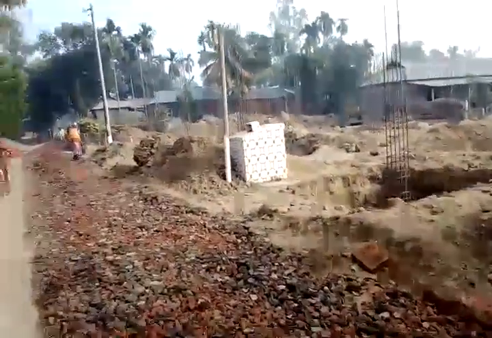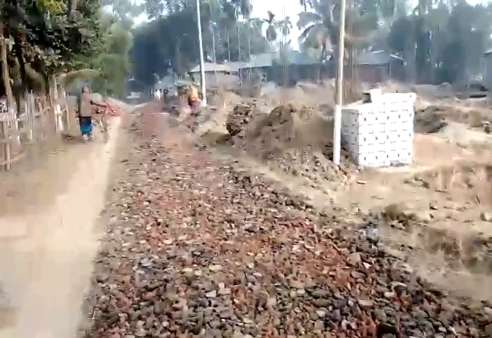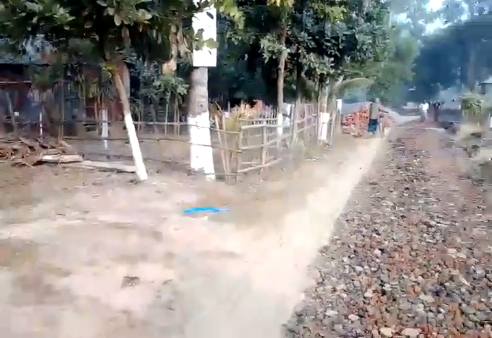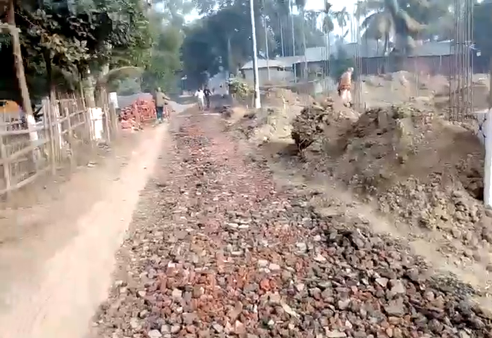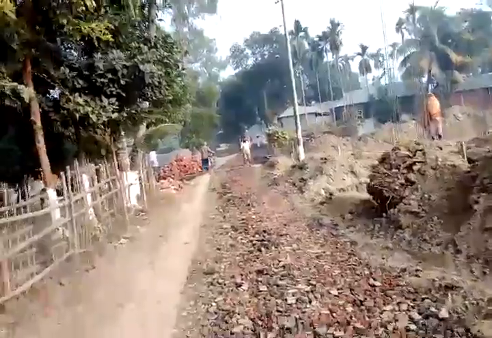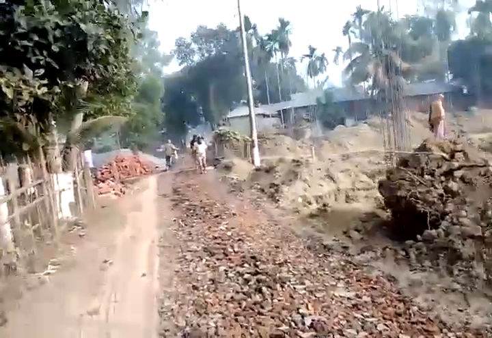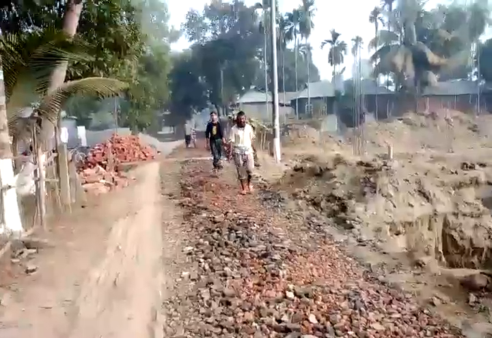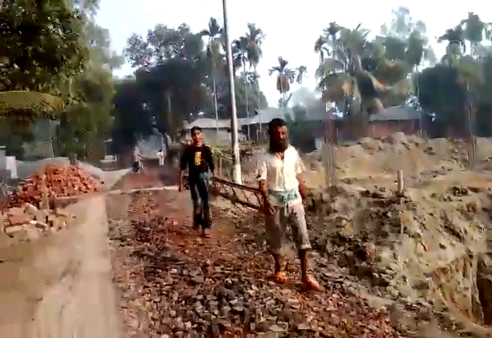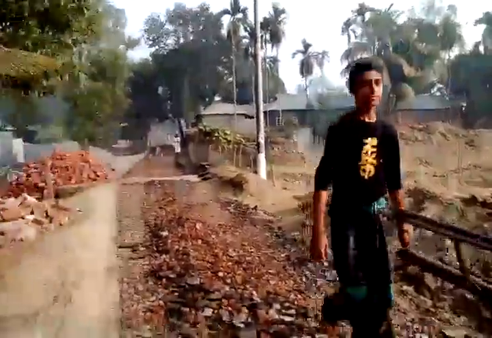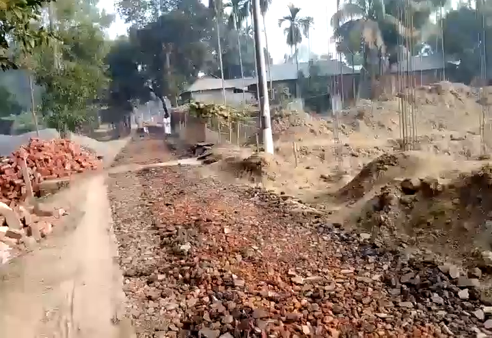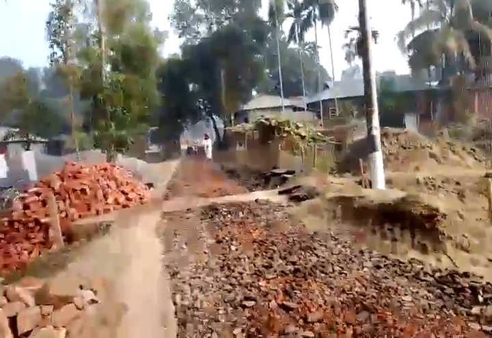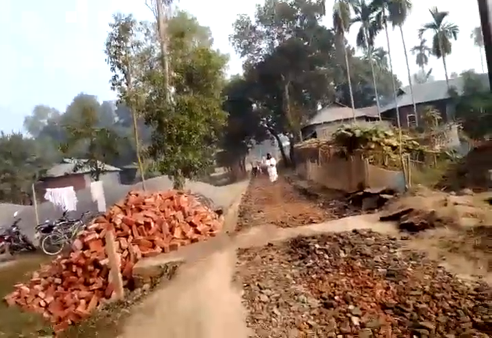Let's move forward. We are going to see the stocks of construction materials. The people are walking on the road very cautiously. Assalamu alaikum. Bhalo achen kaka? So we are going to see the stocks for the next process.